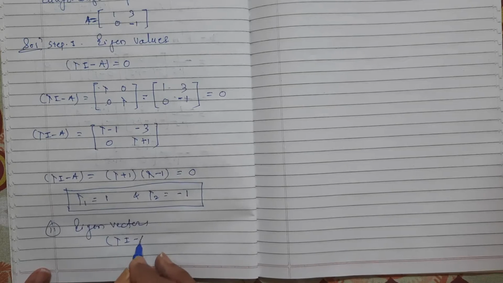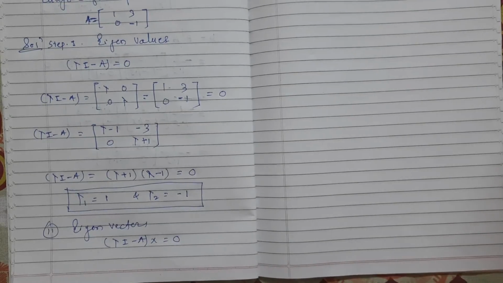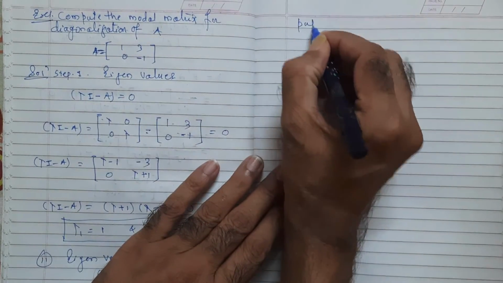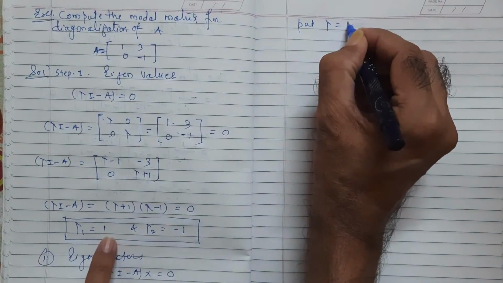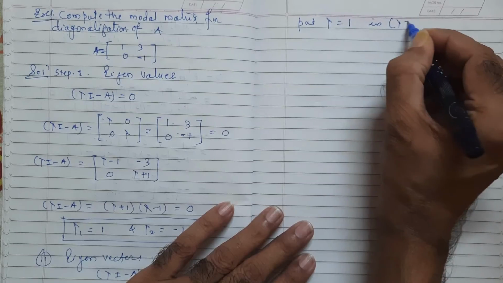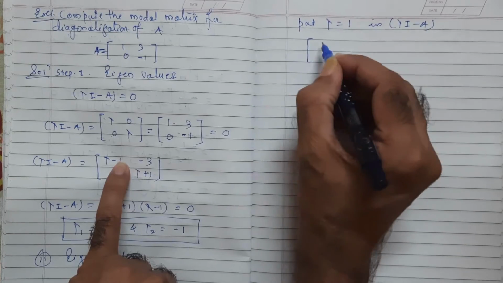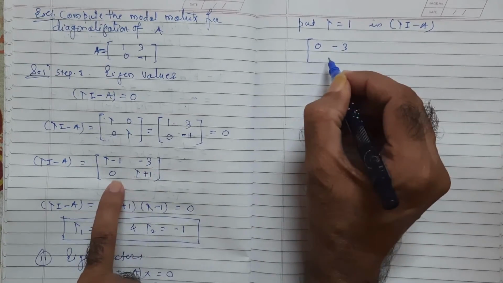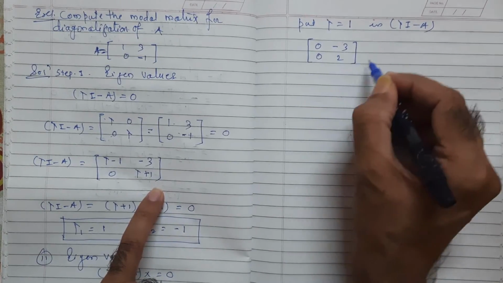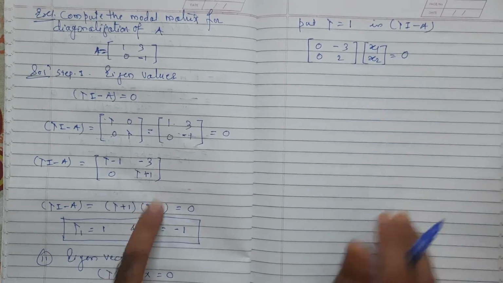eigenvectors: lambda I minus A multiplied by x is equal to 0. Now in this one, put lambda equal to 1 in lambda I minus A in this equation. So 1 minus 1, that becomes 0. So this is 0, this is minus 3, this is 0, and lambda equal to 1 plus 1, that is 2. So this becomes [0 -3; 0 2] multiplied by [x1; x2], equal to 0.